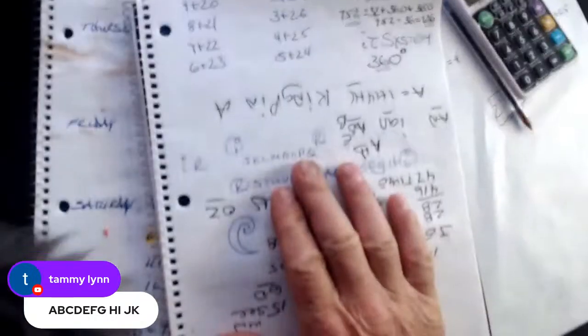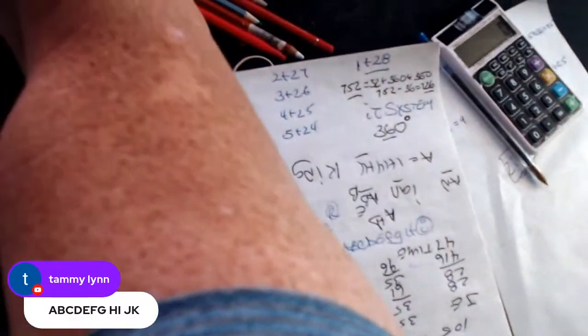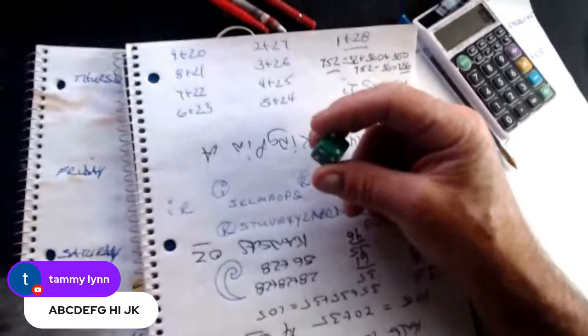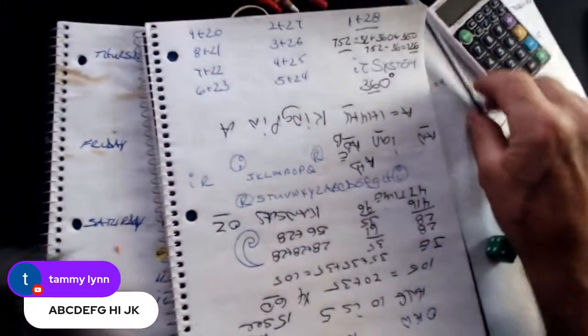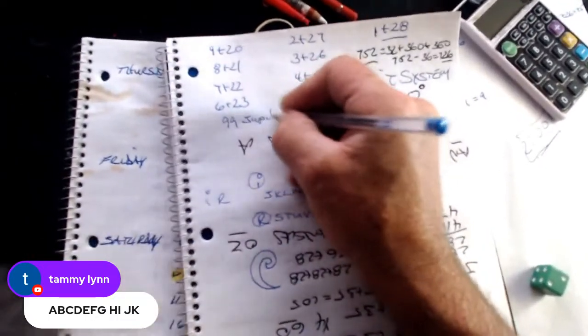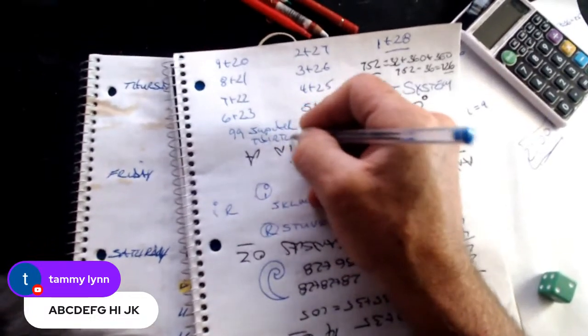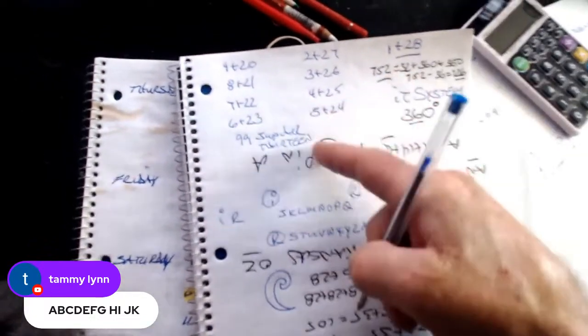So at 360 degrees, with the turning of 180 and 90 degrees, we end up with this situation. And note that 99 is also Jupiter and 13. 13 is the first of its kind.